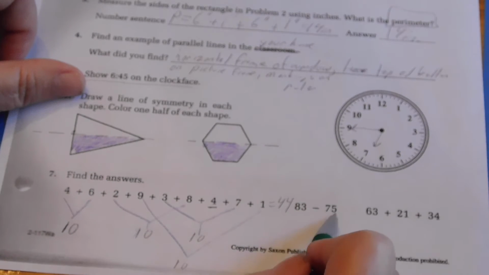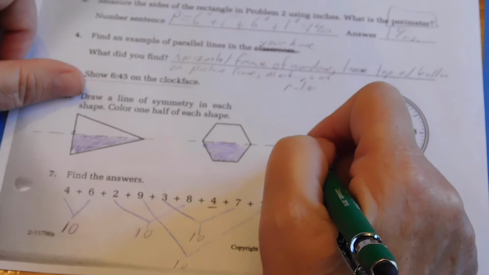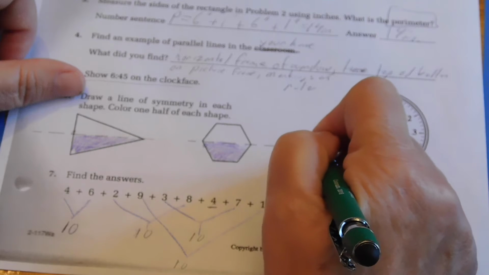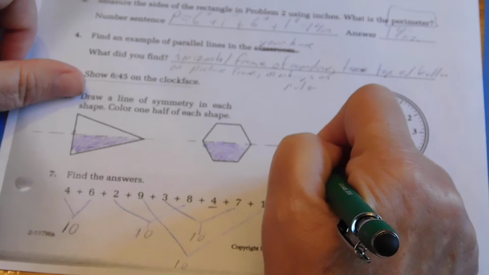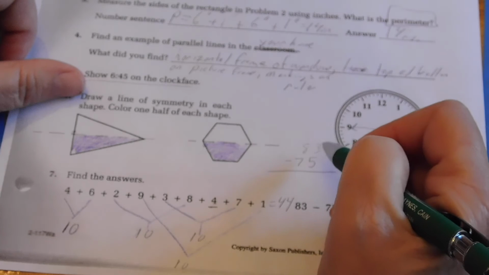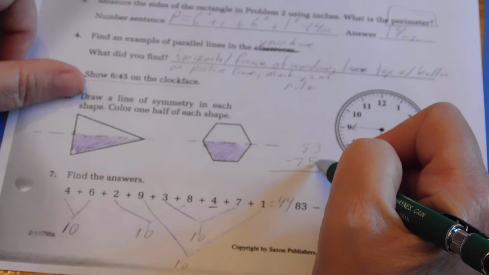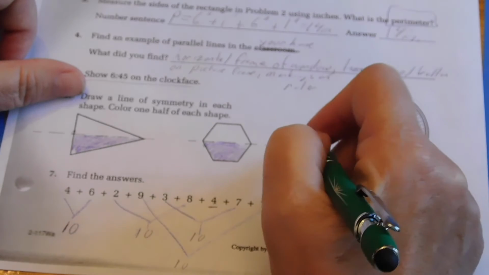Okay. Now we have 83 minus 75. So I'm going to rewrite it up here so we have enough room to do it. And now we're going to think about our subtraction rules. So 3 minus 5. If I only have 3 ones and I have to take away 5, I can't do it. So I need to find some more ones. So I'm going to take one of my 10s.